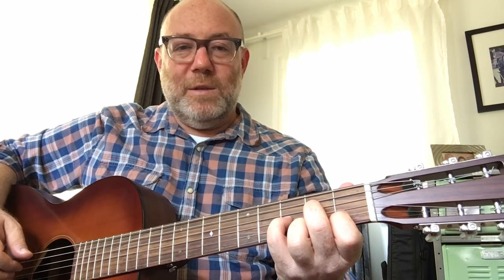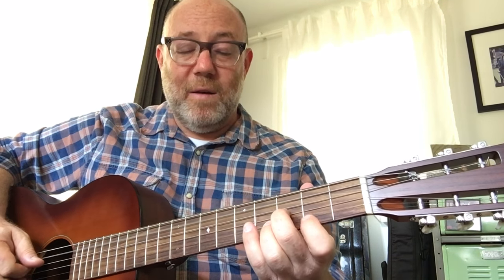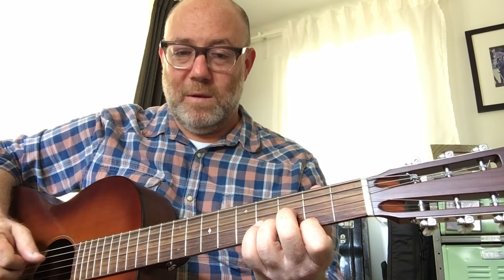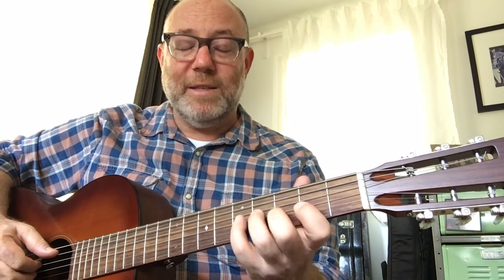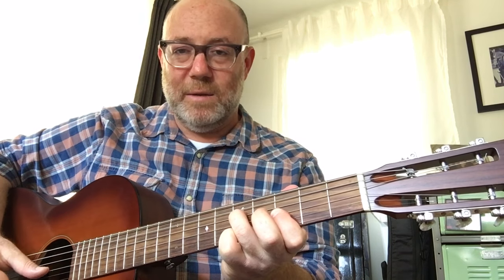But it's not that uncommon to see a chord symbol like A 13 flat 9 sus, or even just A7 flat 9 sus. Of course, you could put the 13 on there if you just like the sound of it.